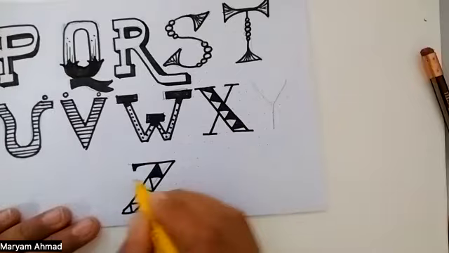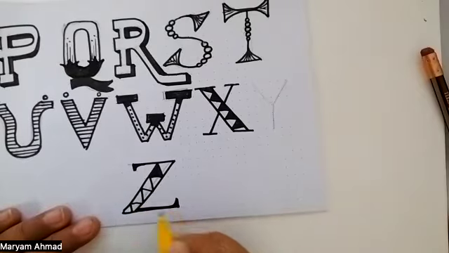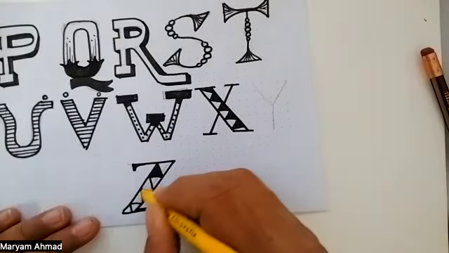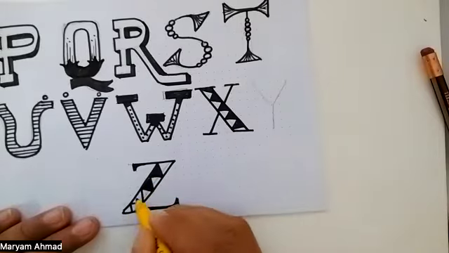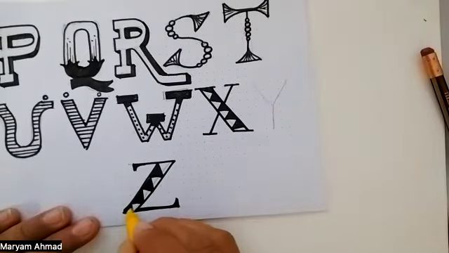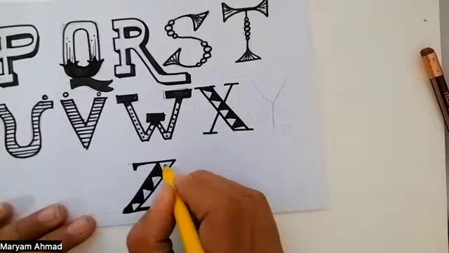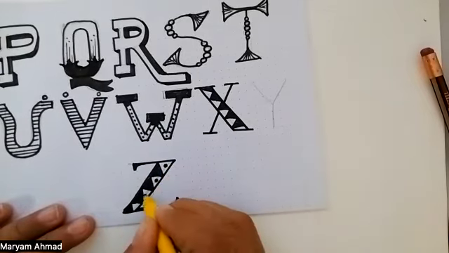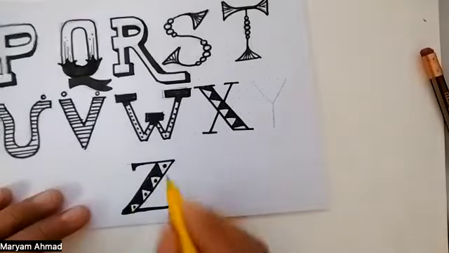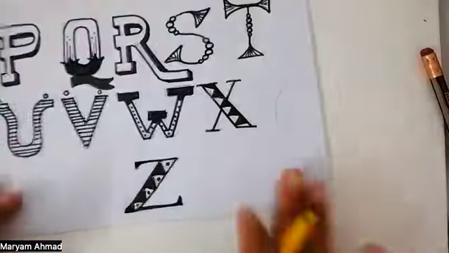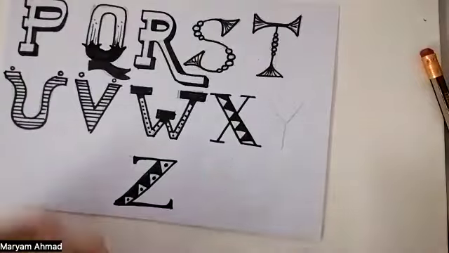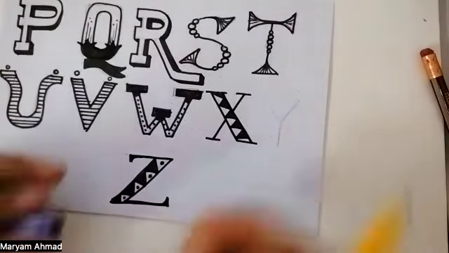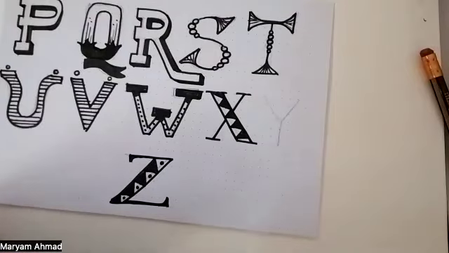Maybe give this here. Make it slightly more thick. Similar design, right? And maybe add a little dot here. Just enjoy yourself. Okay, X and Z, they're similar designs, but with a slight difference.